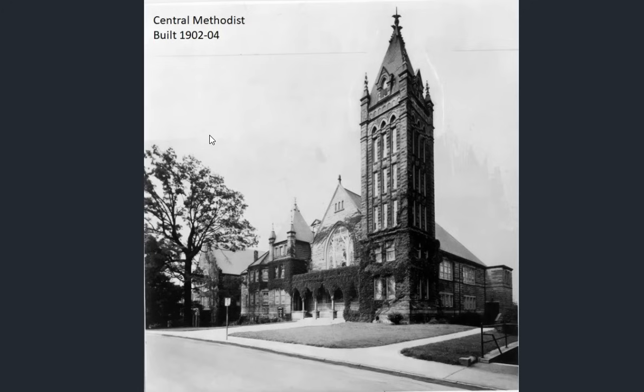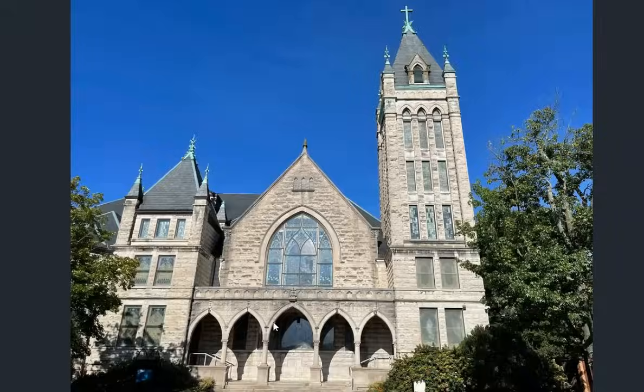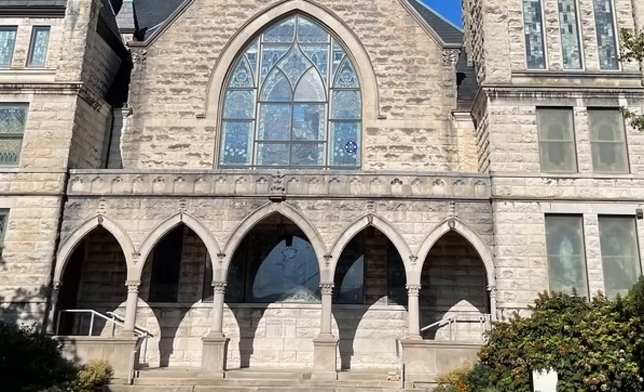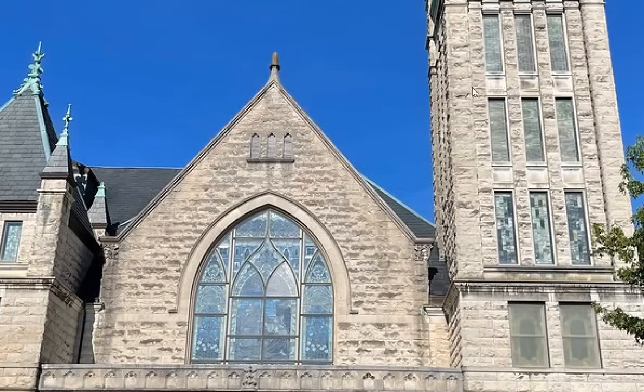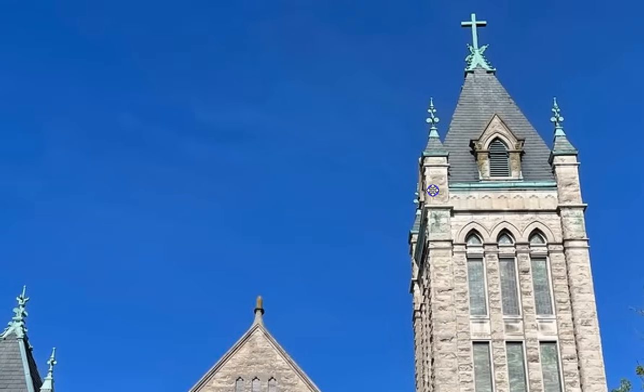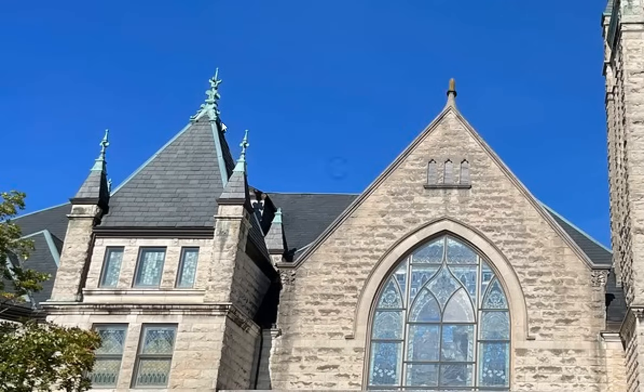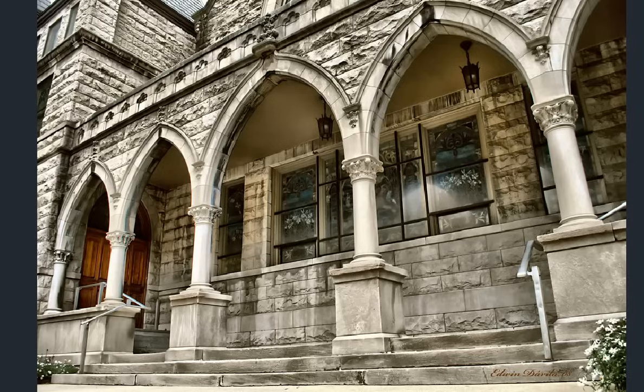We have a timeline here, 1902 to 1904. That's a 2-year build time at a time when the population of Asheville is about 15,000 people. They apparently had the skill set in the area and were able to construct such a building in 2 years. Notice that it mimics the Biltmore styling and a lot of the roof and the decorations that you see on it.